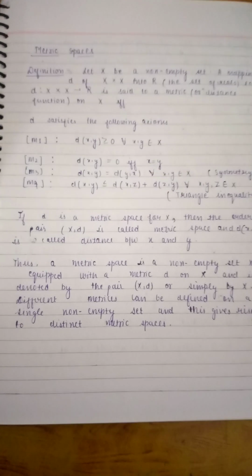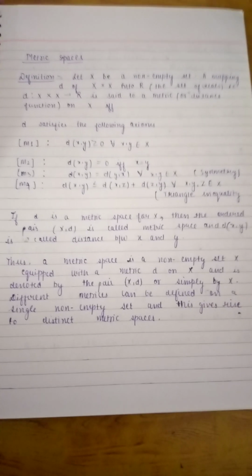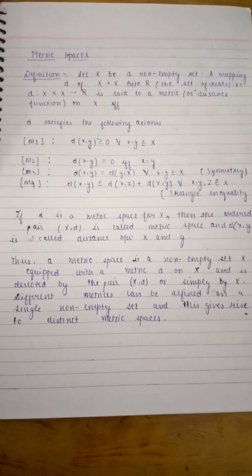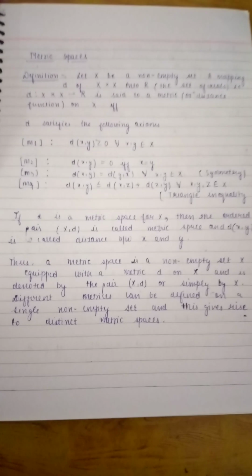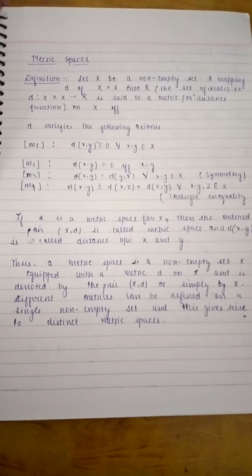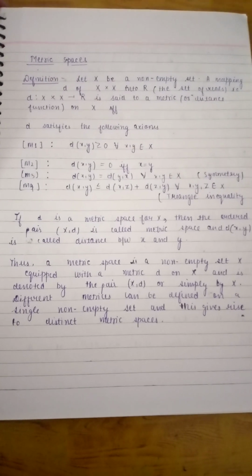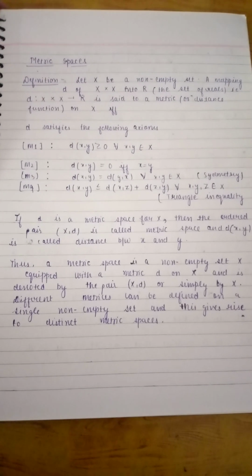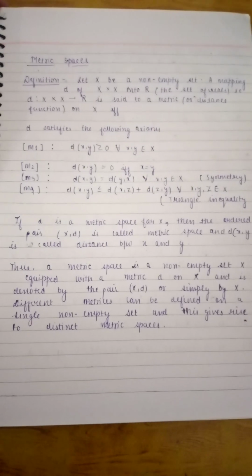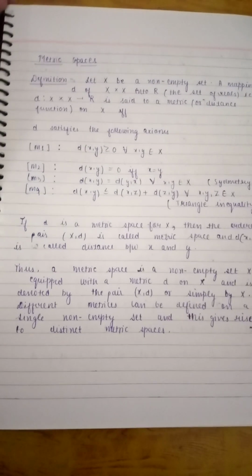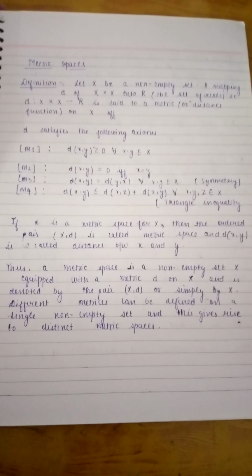M2 is d(x,y) is equal to 0 if and only if x is equal to y. M3 is d(x,y) is equal to d(y,x), where x and y belong to X. And M4 is d(x,y) is less than or equal to d(x,z) plus d(z,y), and here x, y, z belong to X. M4 is also known as the triangle inequality.